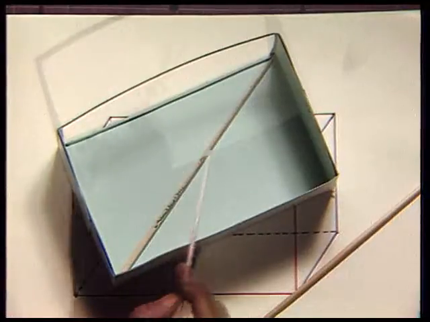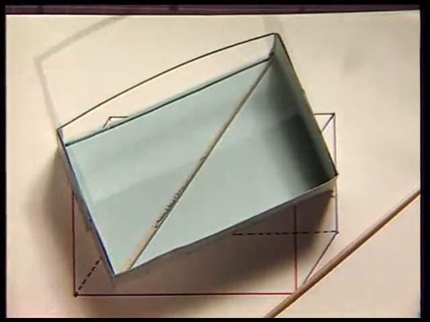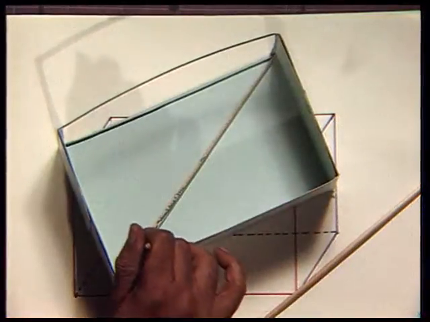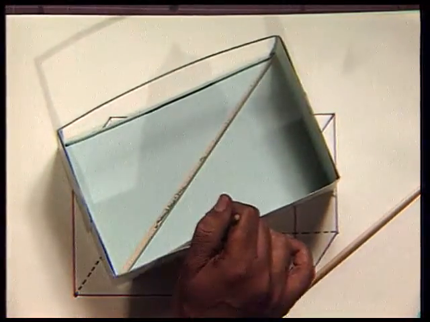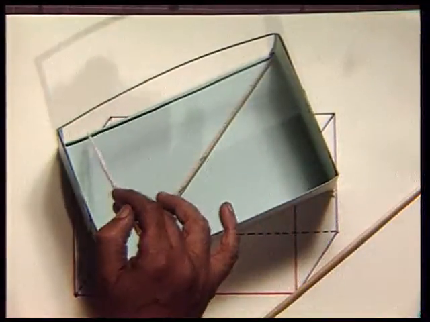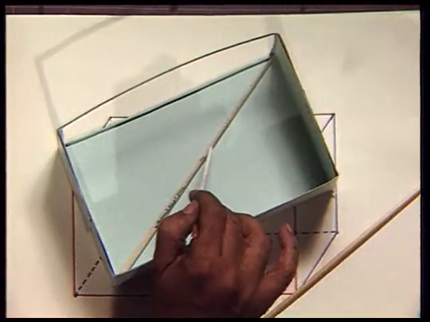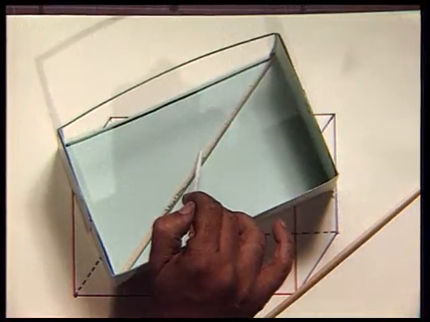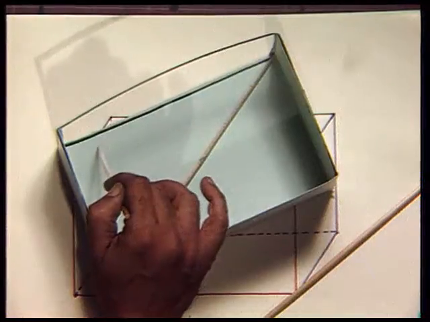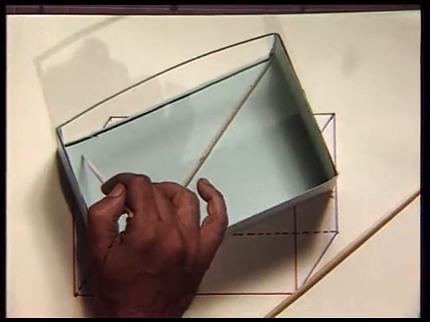To get the length of the longest rod, we have to find first the distance between this point and this point. And obviously here, this being the length and this being the breadth, this will be under root L square plus B square, because this triangle is forming a right angle triangle at this point.